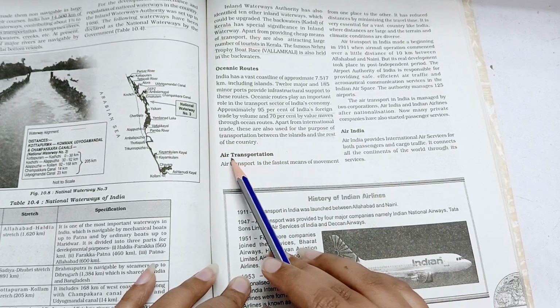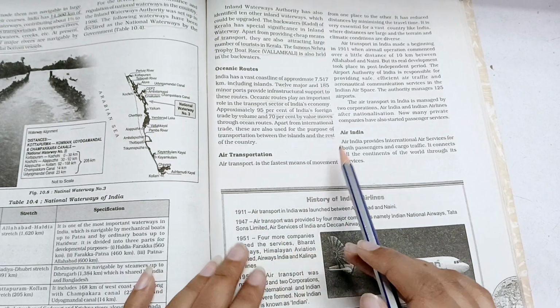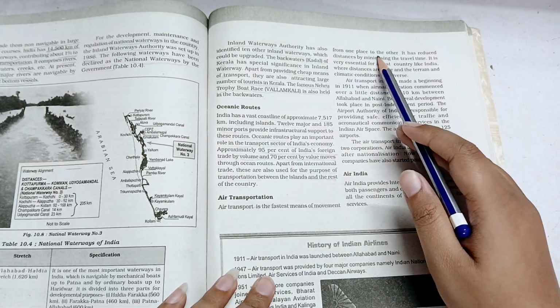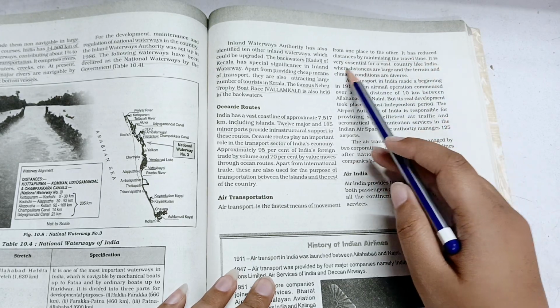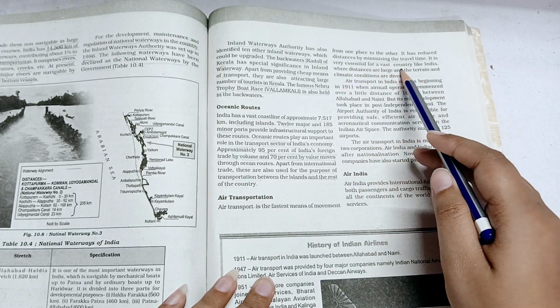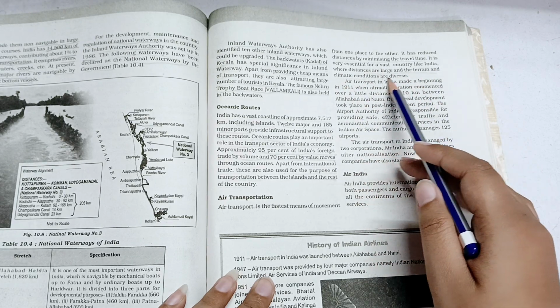Air transportation. Air transport is the fastest means of movement from one place to the other. It has reduced distances by minimizing the travel time. It is very essential for a vast country like India, where distances are large and the terrain and climatic conditions are diverse.